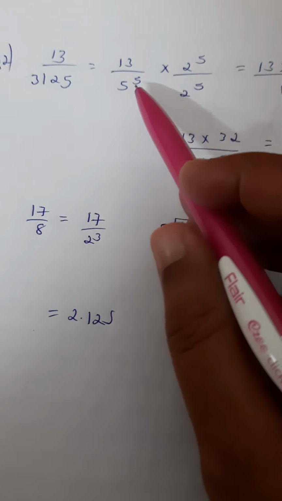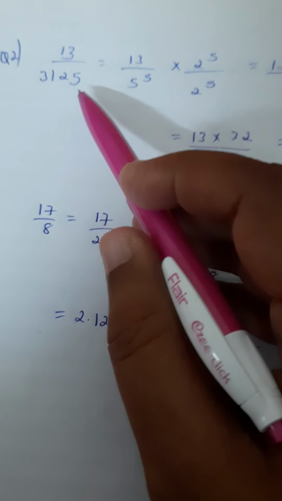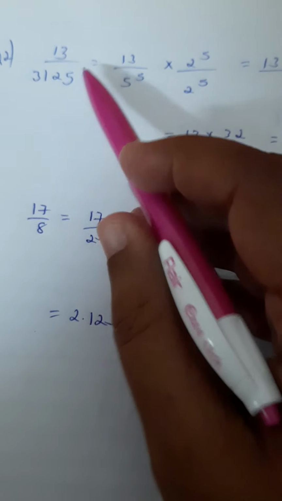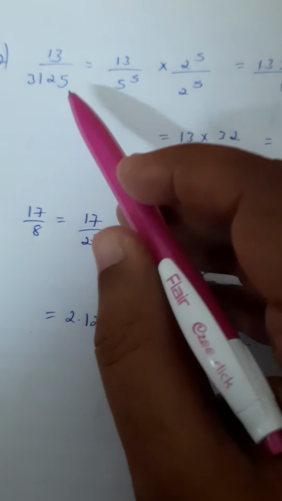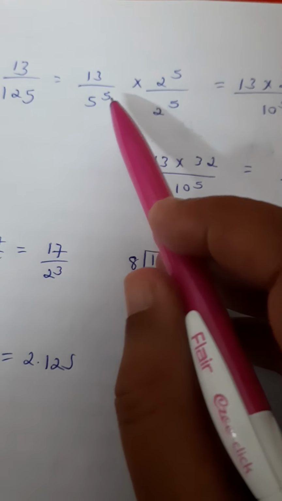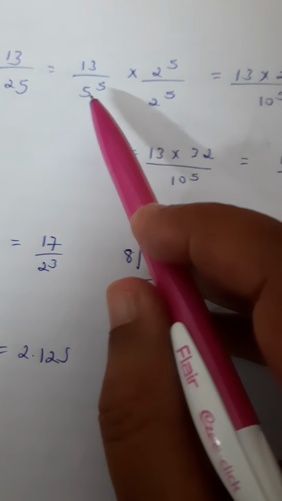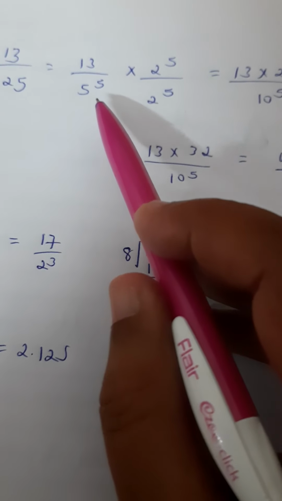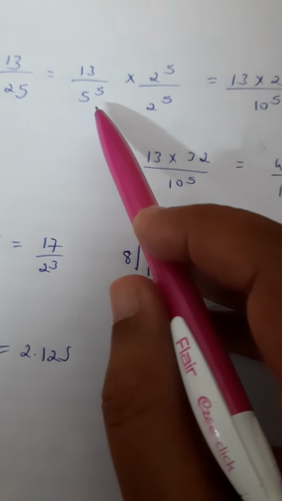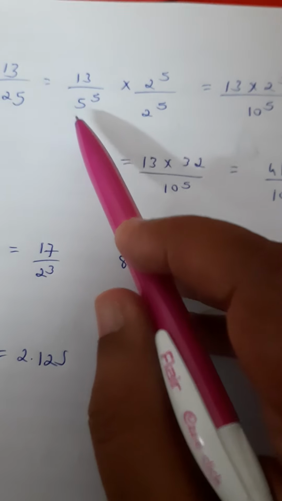Now, one method is you divide 13 by 3125 and do the actual division process and find the answer. Okay, you will get the answer, but that will take a long time. So this is another method I am going to explain. That is, you look at the denominator here, that is 5 to the power 5. Now division by 10, 100, 1000, 10,000 and so on are very easy because you just have to shift the decimal, isn't it? So you can easily convert the denominator in terms of that.